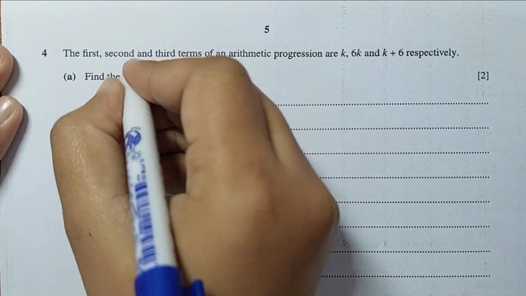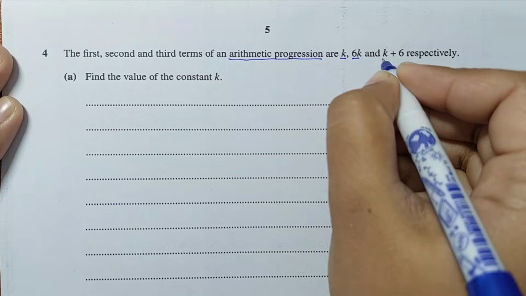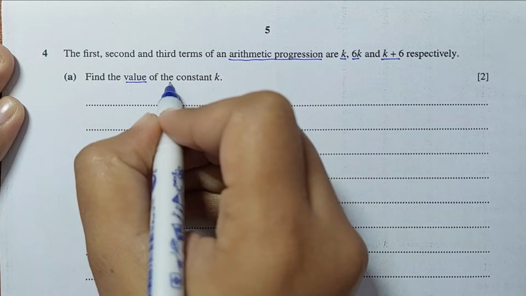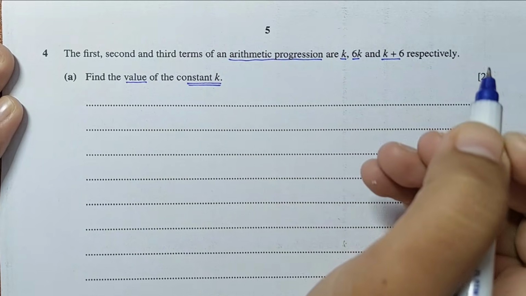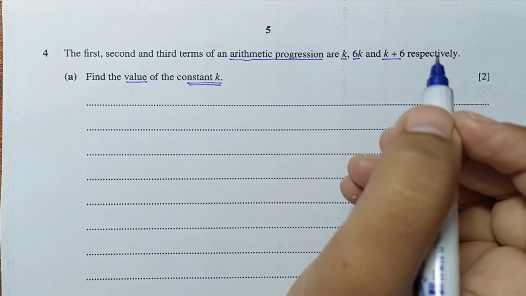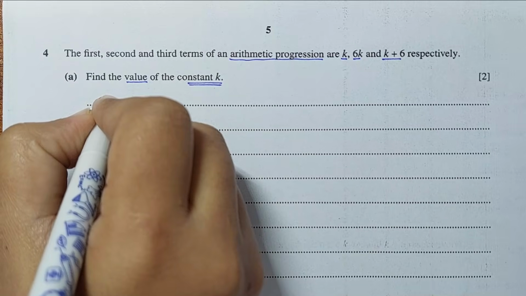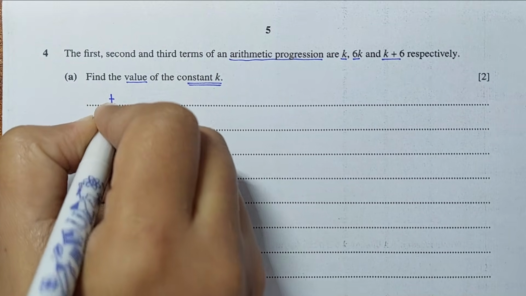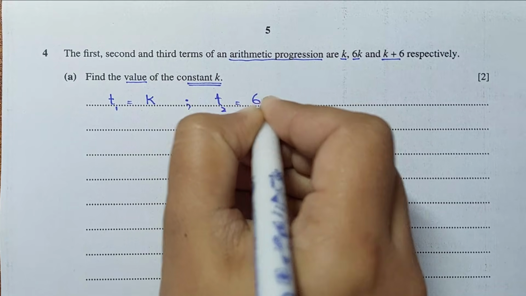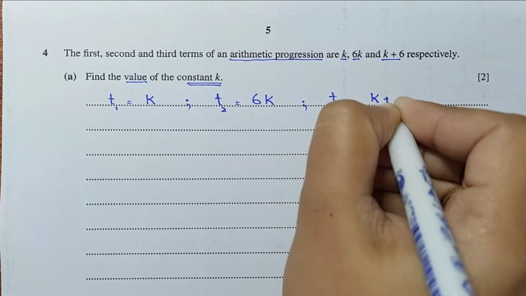Question number 4. The first, second, and third term of an arithmetic progression are k, 6k, and k plus 6 respectively. Part A, find the value of the constant k. Okay, we have given first, second, and third term of the arithmetic progression, right? So the first term is k. Term 1 is k, term 2 is 6k, and term 3 is k plus 6.